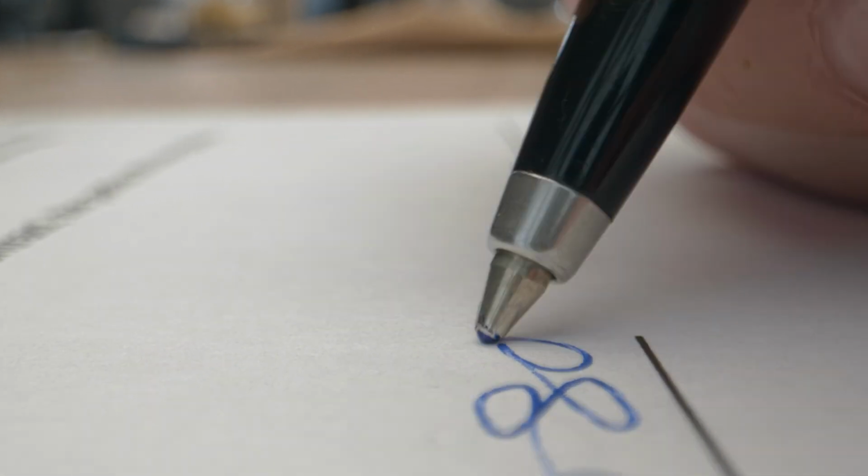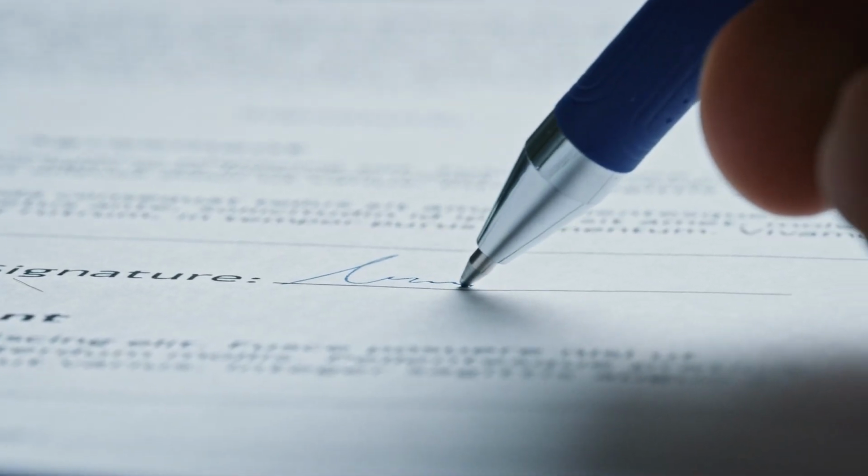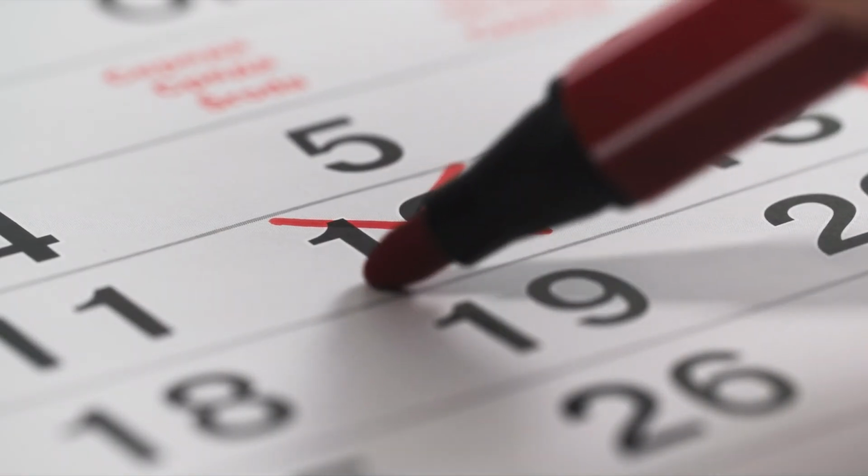Printed clearly. We use a wet signature scan rather than a digital signature. Solicitors prefer this for tribunal bundles. We never predate the report. The date is the day we sign. Predated reports raise credibility concerns.